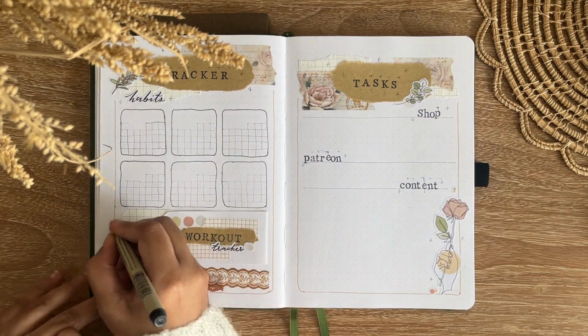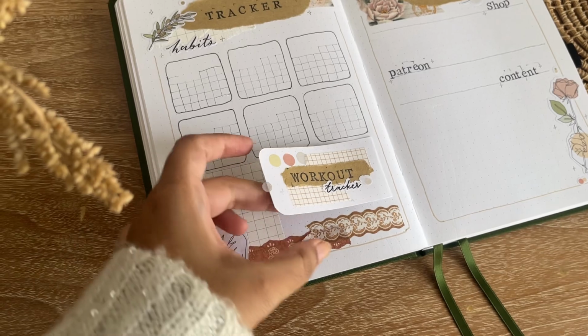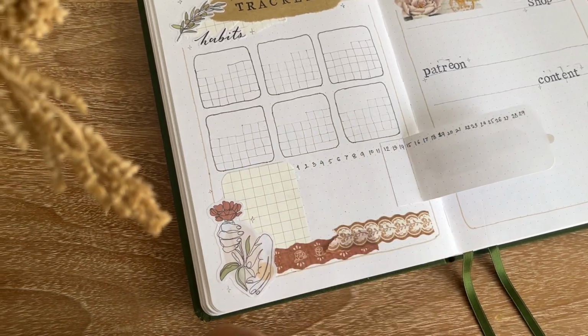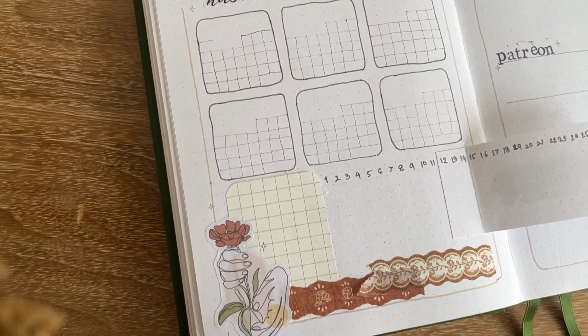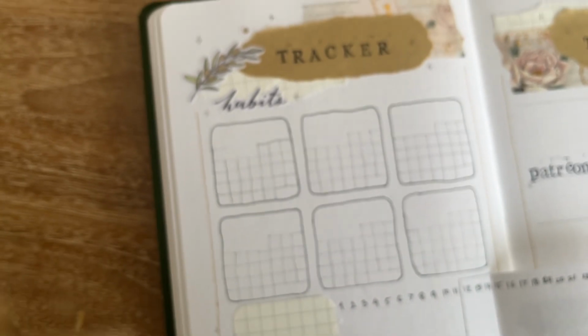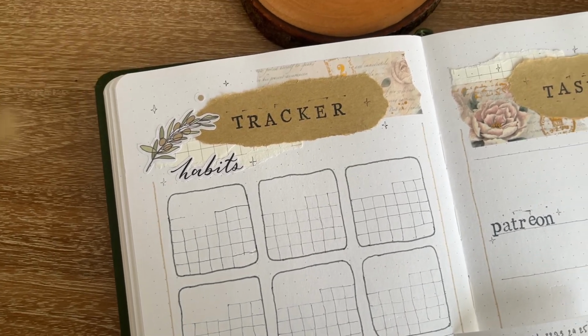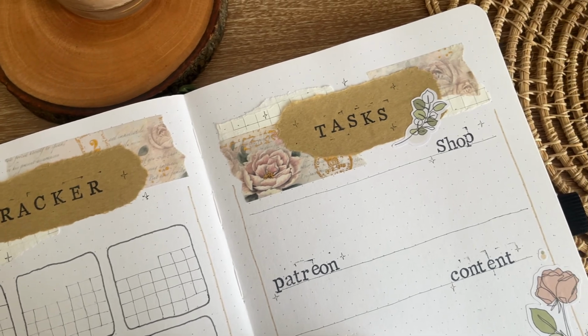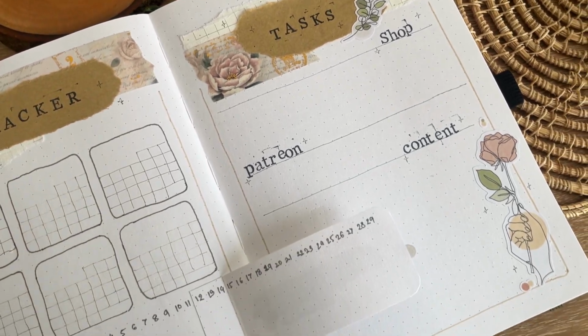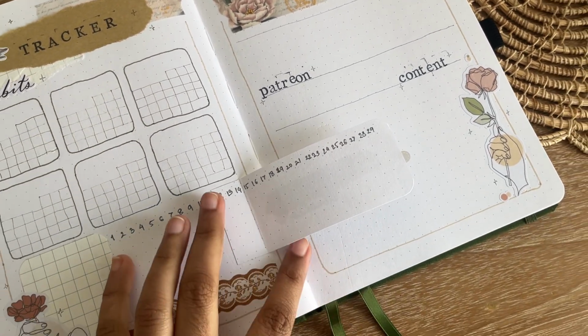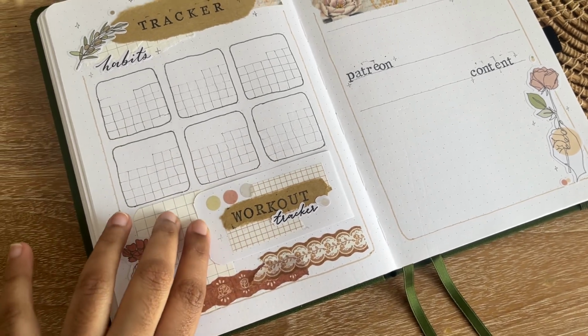I think this spread looks cute and it's not too much, and I think I should have made more drawings here, but I'm not in a situation to do that right now, so using ephemera or stickers is kind of helping me with this. So yeah, that's it for this spread.